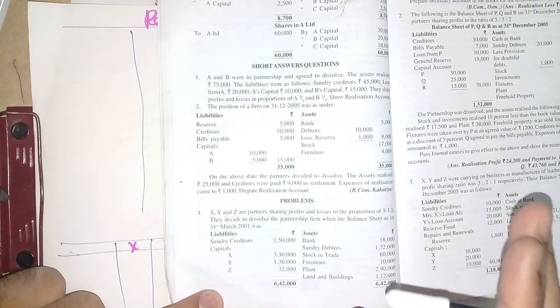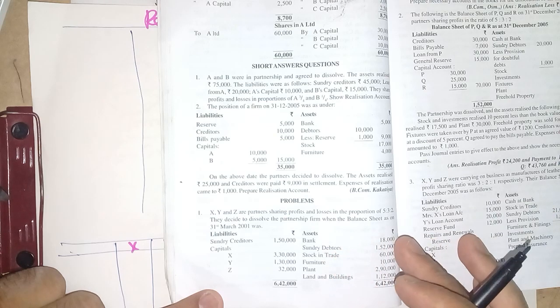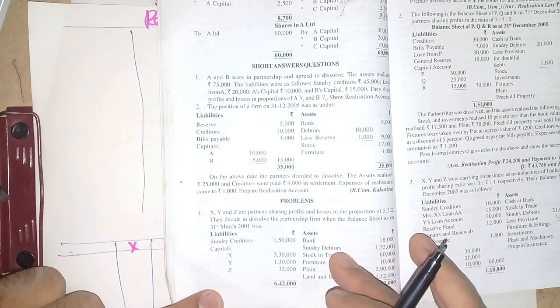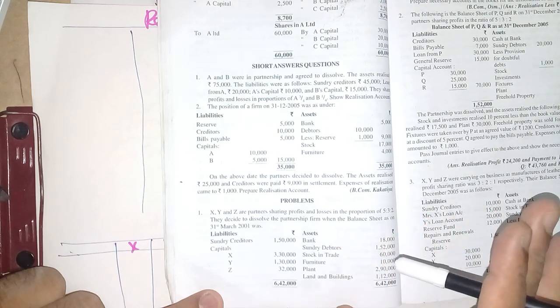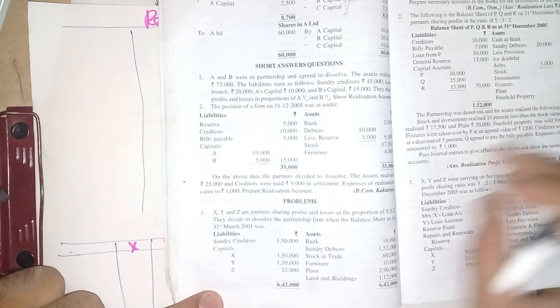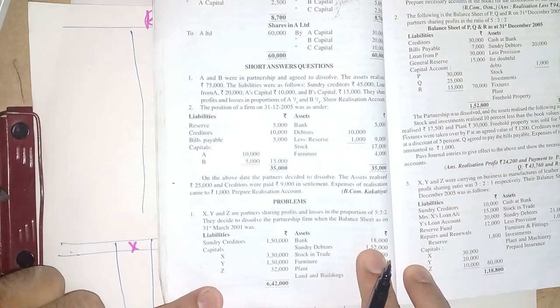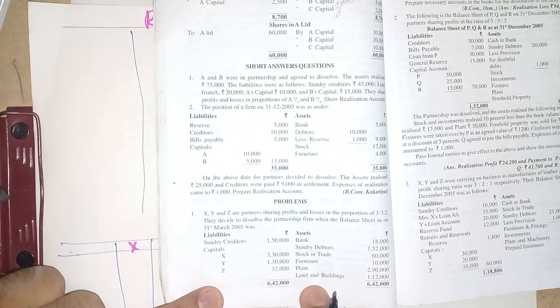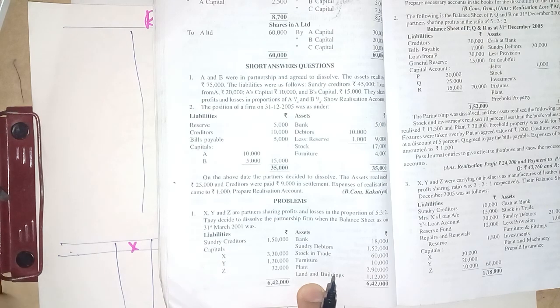Suppose for debtors there is any provision, we must transfer debtors at their gross value. This is our first journal entry. Based on this, we need to pass the journal entry. So bank balance we will write in the cash account, whereas all these assets will be transferred to realization account. So the entry would be realization to various assets.